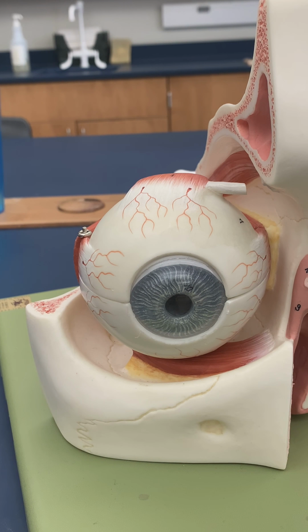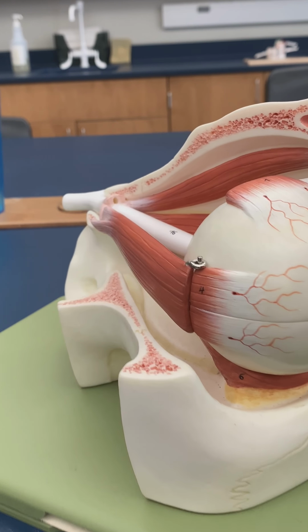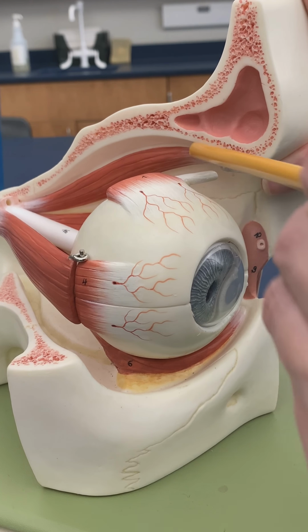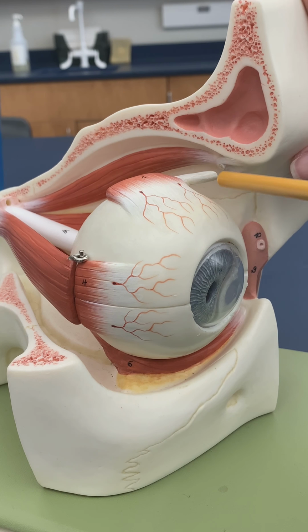Now we also have 2 oblique muscles. There is one that comes off the top of the eye here. So this is a ligament that connects to the orbital bone on the inside. And then this muscle continues back along the bone. That is the superior oblique, and this ligament would be connected here.